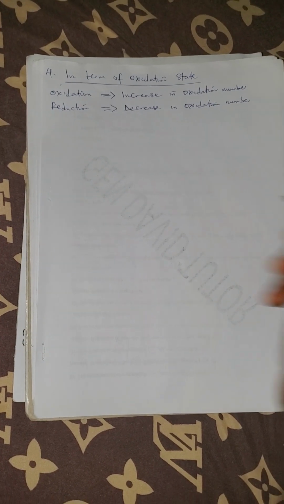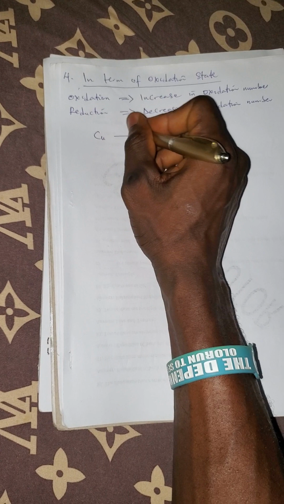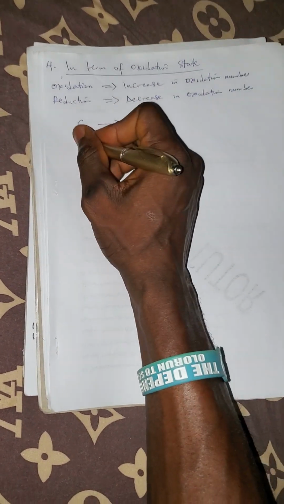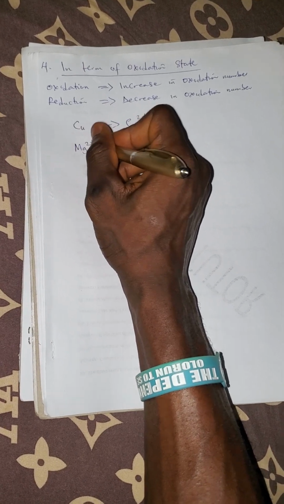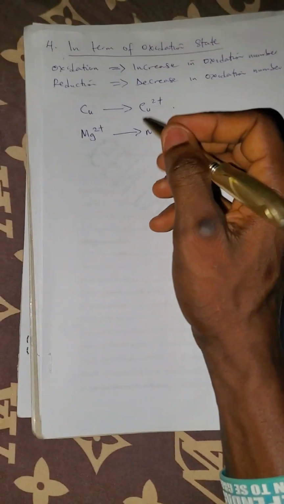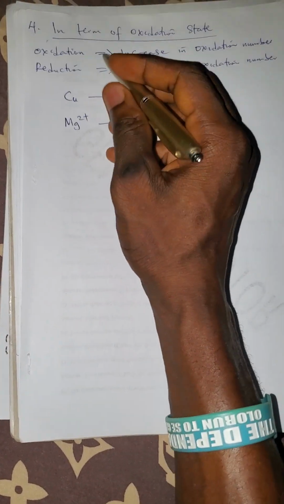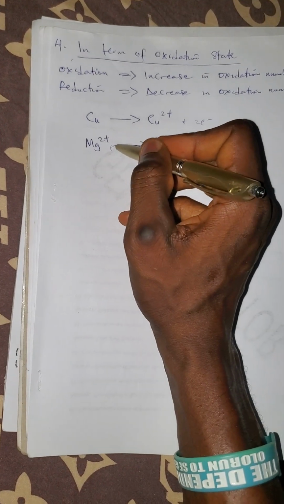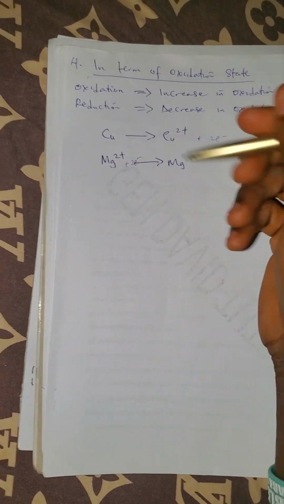Now, let's say for instance you have Cu to give you Cu2+, and you have Mg2+ to give you Mg. I did not complete this. On the left, there will be 2 plus e minus here, and here as well there will be 2 plus e minus here. But this is where I'm going.